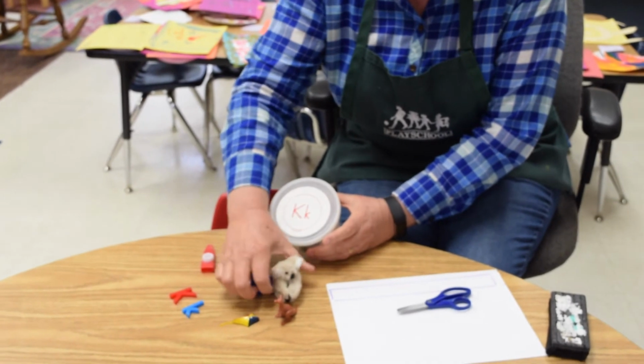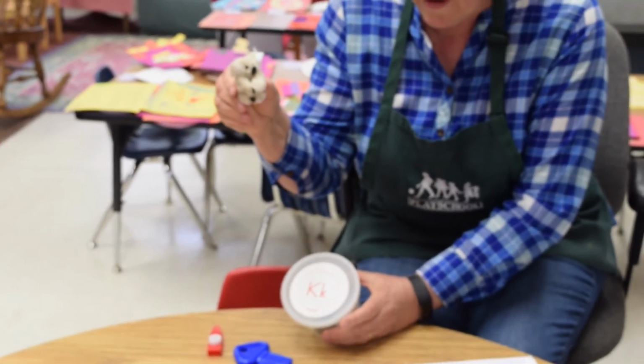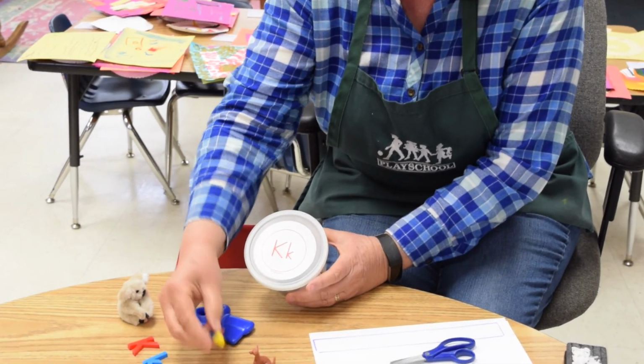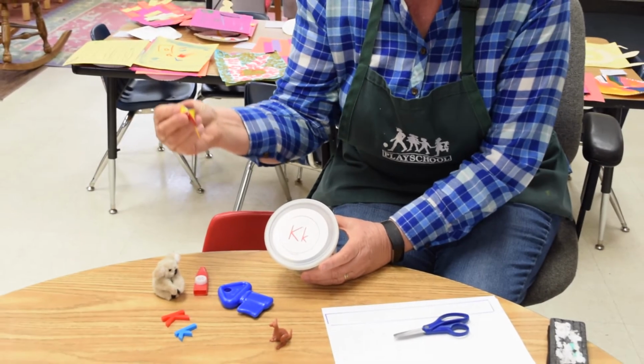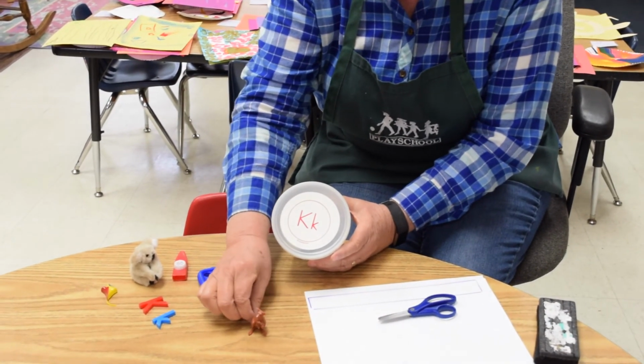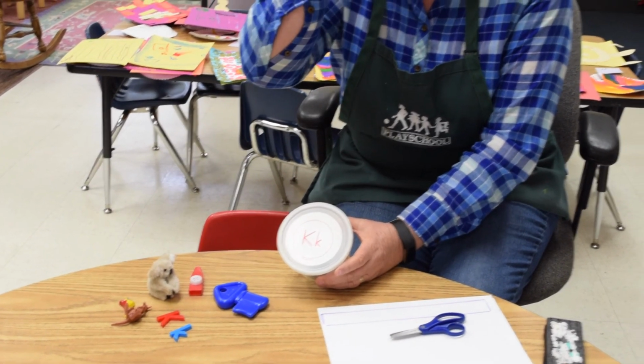Does anybody know what animal this is that starts with the letter K? It's a koala. We have a kite. I don't know, if it's windy, it's good kite weather. And we have a kangaroo. Maybe you could go around your house and see if you could find some things that start with the letter K.